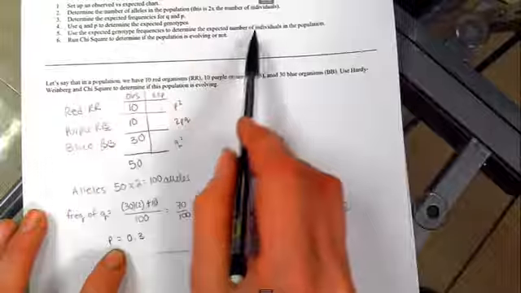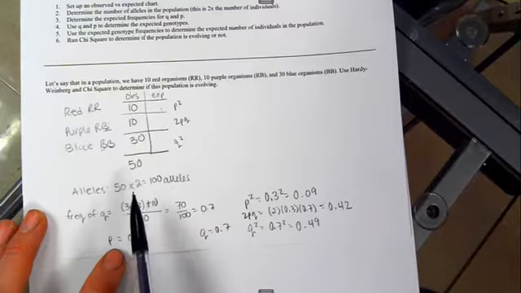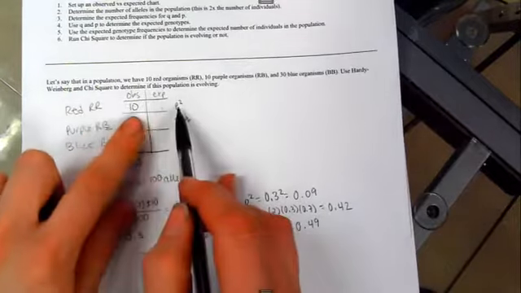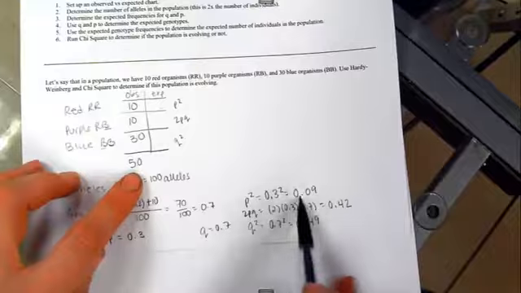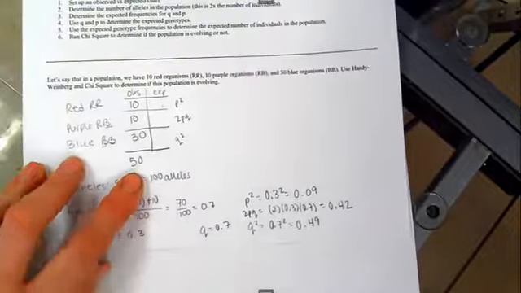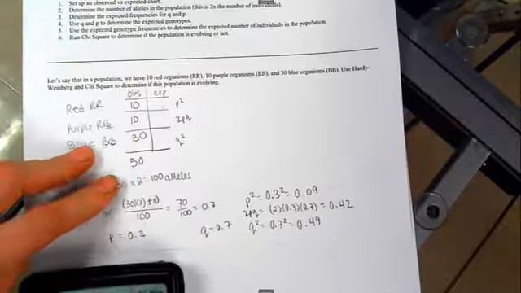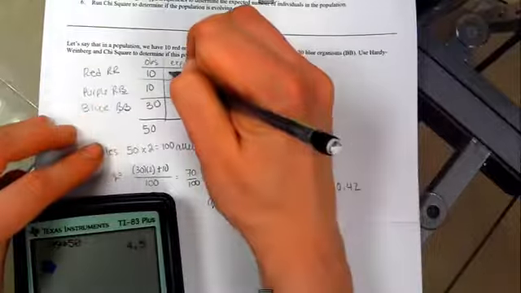We need to use this to figure out the expected number of individuals. There are so many steps to this problem. So if P squared is 0.09, that's the frequency, 0.09 of 50, so I'm taking 0.09 times 50, which is going to give us 4.5 individuals.